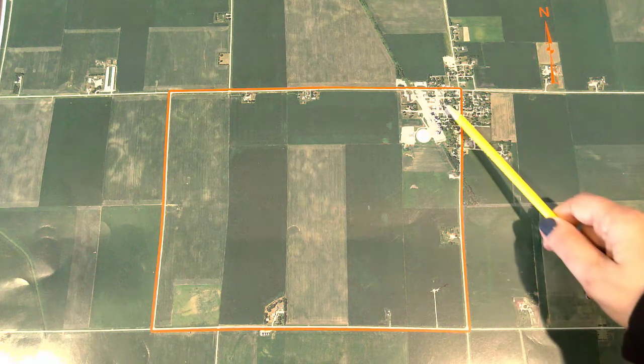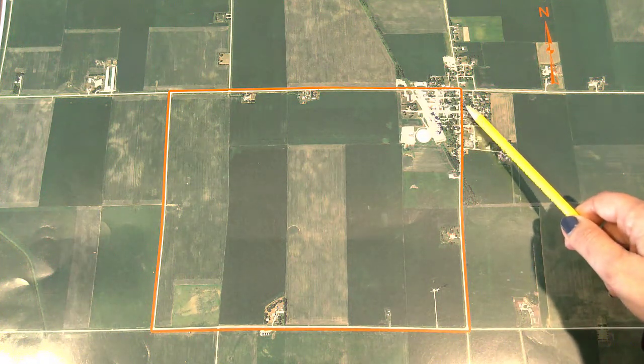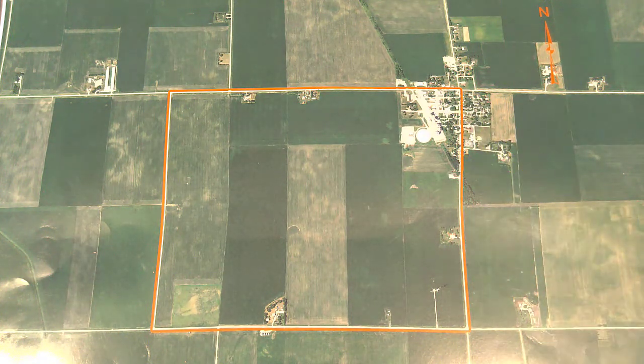I'm also going to drive through all of these roads in the northeast corner of the segment. Once I've done that, I'm going to make a note for myself of the different road names. This will just help me communicate with operators when I start talking with them.